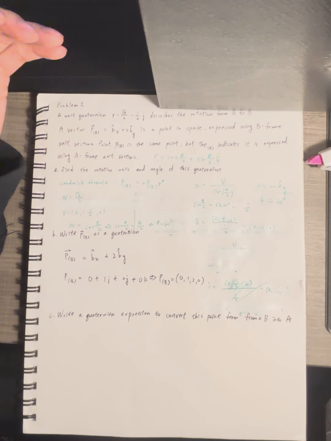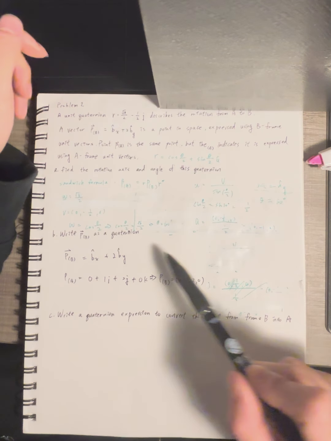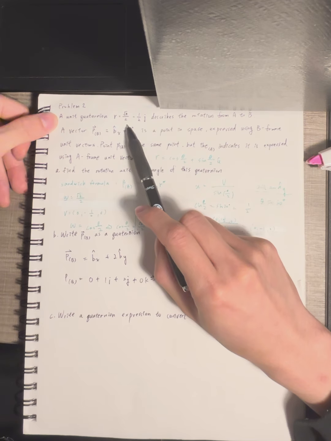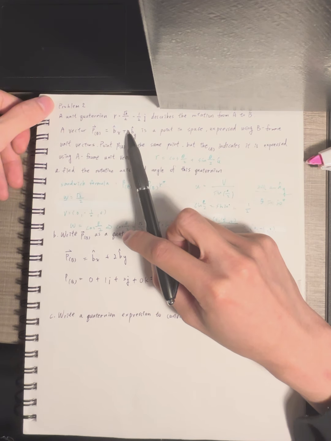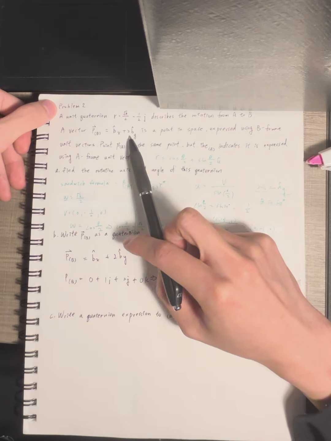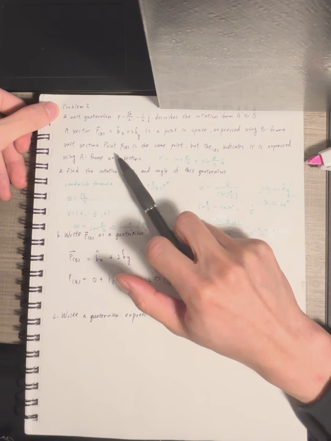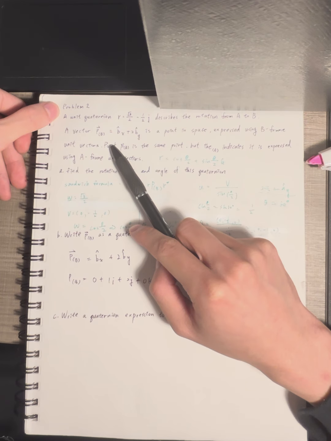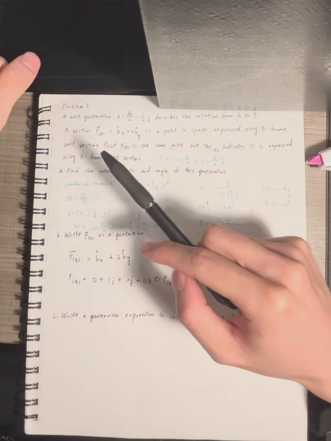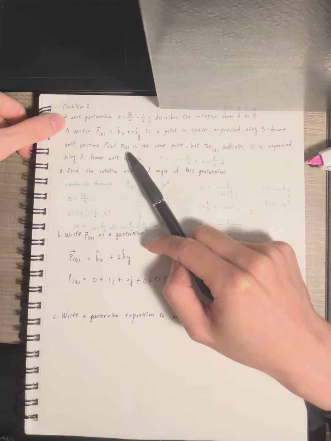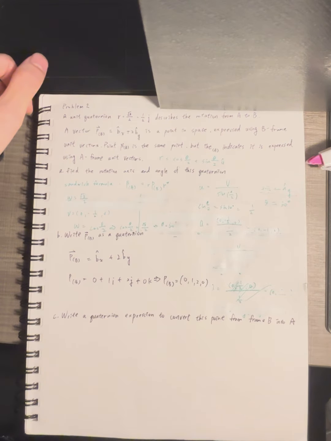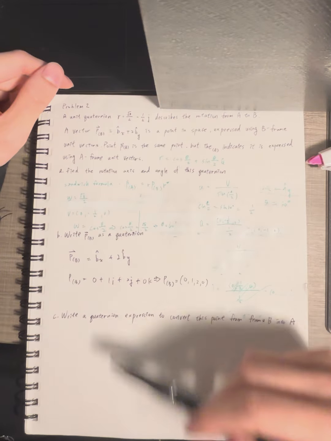Let's first restate the problem in my own words. We are given a unit quaternion R that describes the rotation from frame A to frame B. We also have a point expressed in the B frame. The same physical point when written in the A frame is called PA.